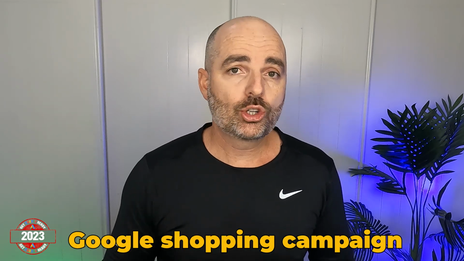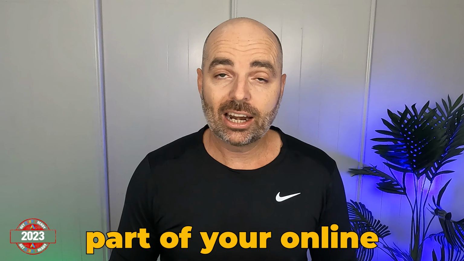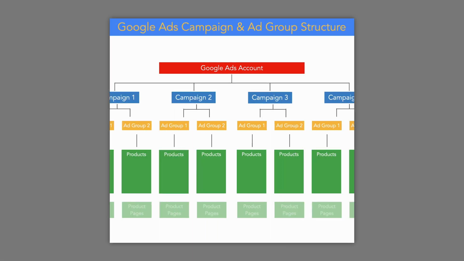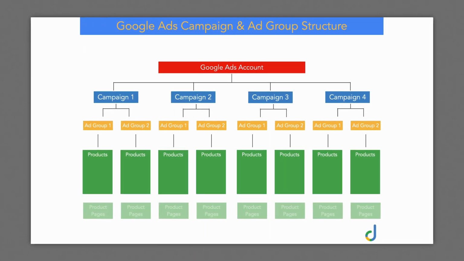Now, the reality is that if you're wanting to sell your products online, you need to make sure that a Google shopping campaign is a core part of your online marketing strategy. But for success in your Google shopping campaigns, you need to make sure that you're using the correct structure. The reason for this is because if you don't have the correct structure, you won't actually know which products are successful and which products are just wasting money. And by having the correct structure, you can then better optimize your campaign.